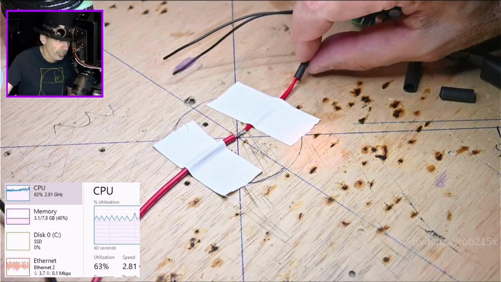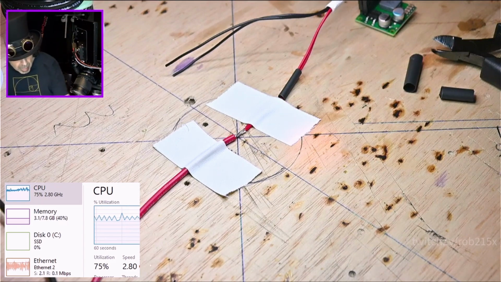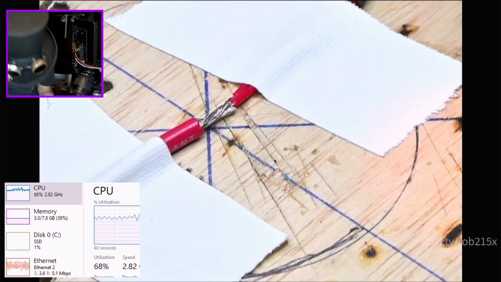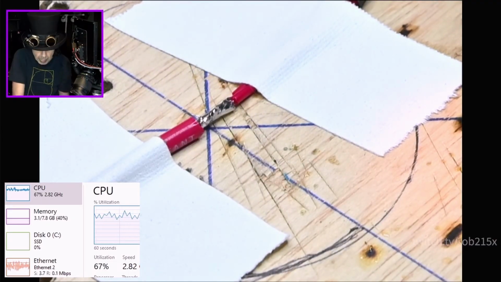And I got my heat shrink tubing ready to go. So then just go like this. What's it doing here? There we go.